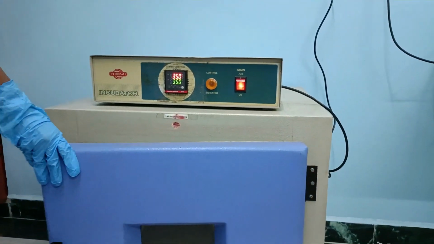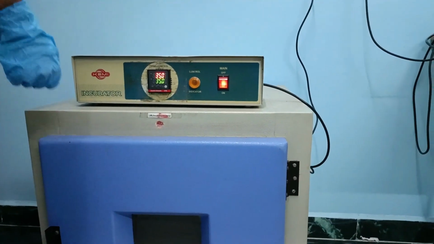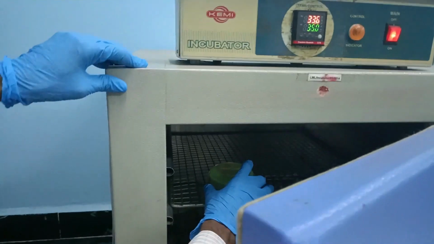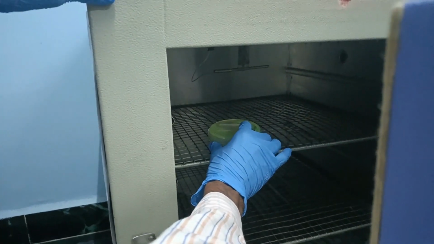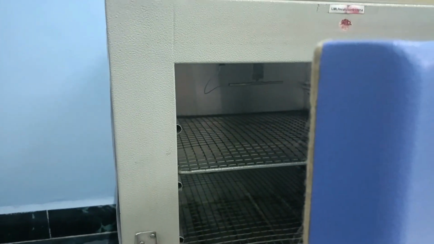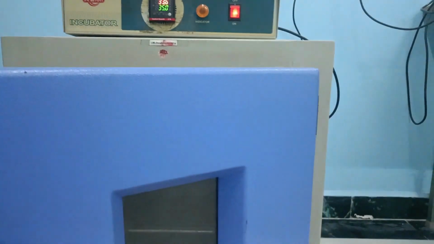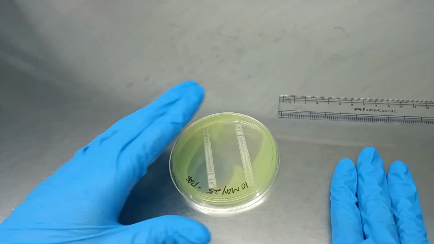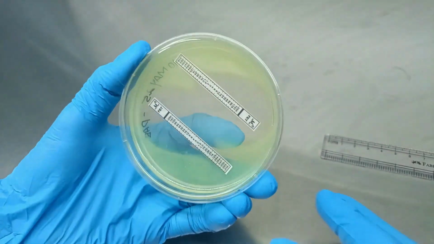After incubation, examine the plate for bacterial growth and an elliptical zone of inhibition around the MIC strip. The MIC is read at the point where the inhibition ellipse intersects the MIC scale printed on the strip, expressed in microgram per milliliter.